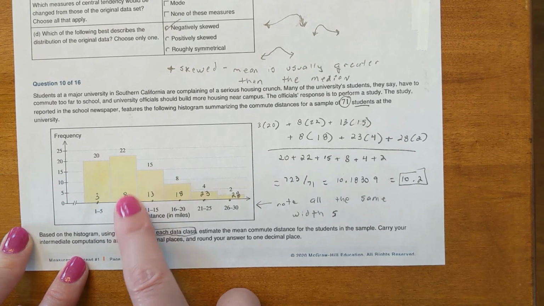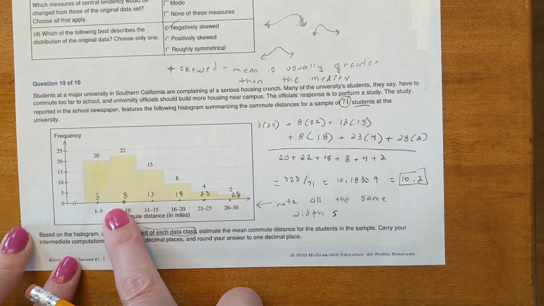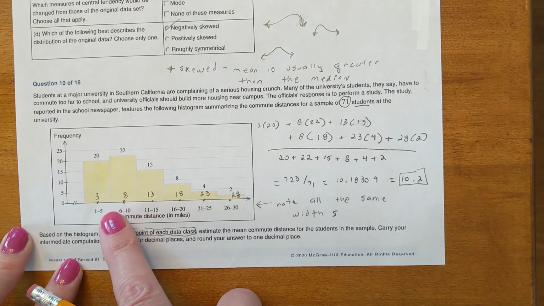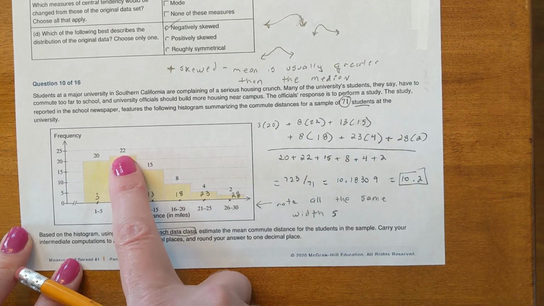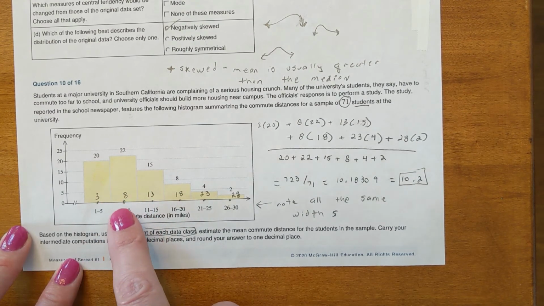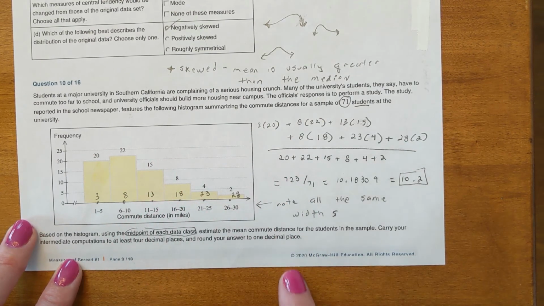And then 8 miles is the value for about 22 students. Again, they had numbers somewhere between 6 and 10 miles. We don't know the exact mileage, so that's why we have to take the middle number. Take the average and multiply it by how many people had that number. So 22 students went about 8 miles each time, and about 15 students went 13 miles each time. And so that's like the other ones that we did the mean of.